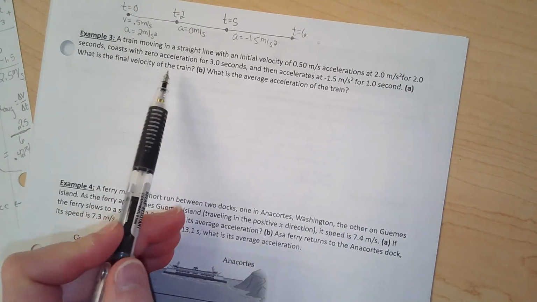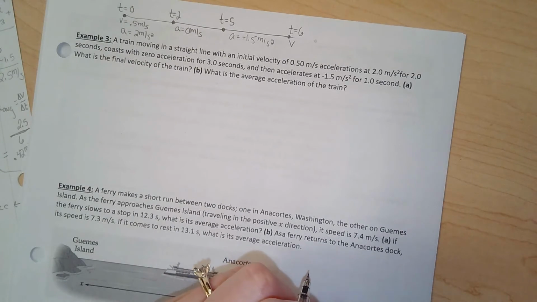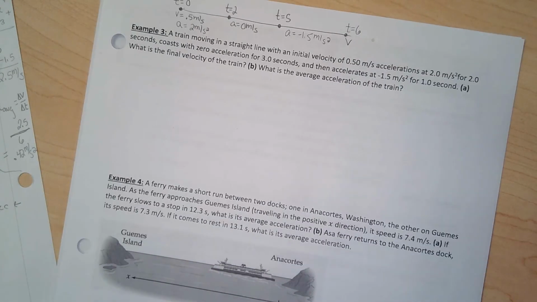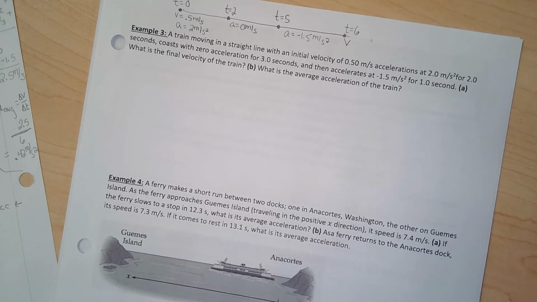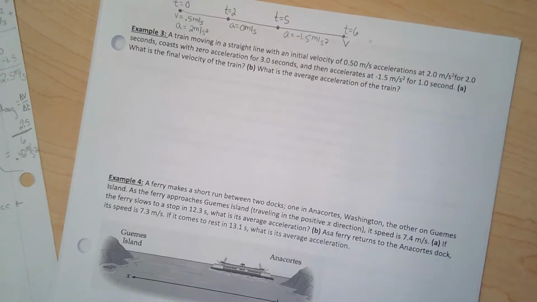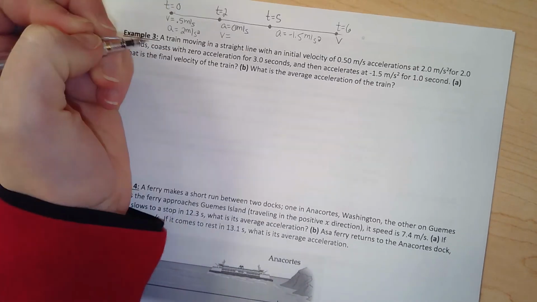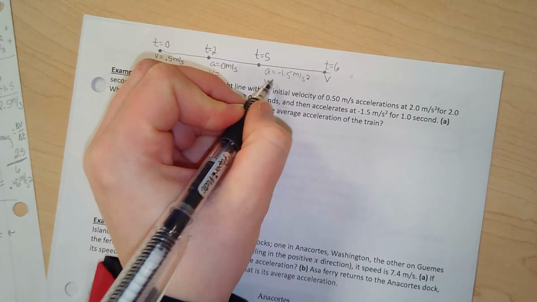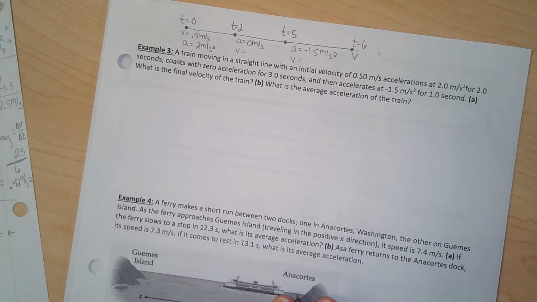What is the final velocity of the train? So I'm looking for velocity here. Okay, what is the average acceleration of the train? So let's take a look at a couple of things. Let me wrap my head around some stuff before we move on. When I was sitting here thinking about it, I would really like to know what the velocity is here, and what the velocity is right here. So let's go ahead and try to figure that out, okay?